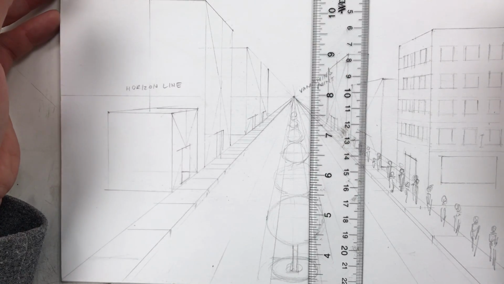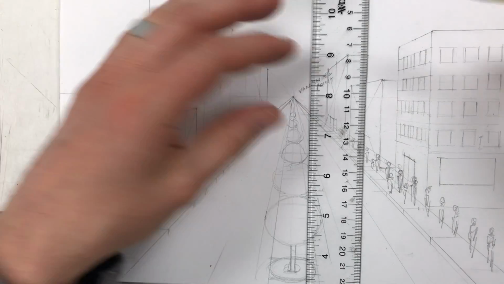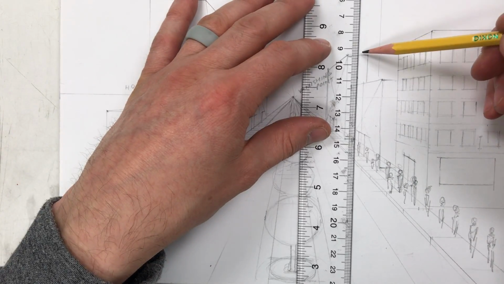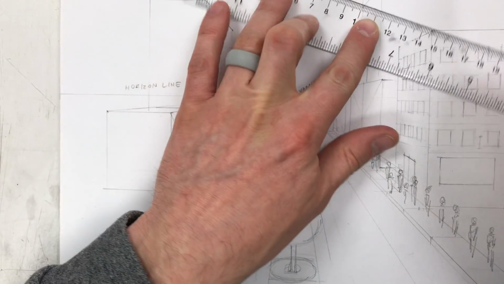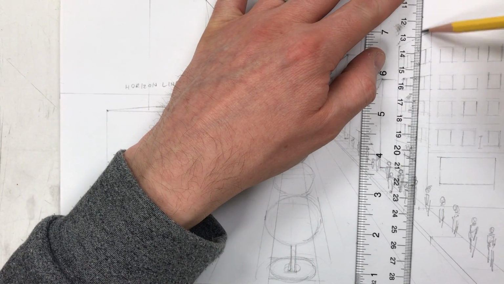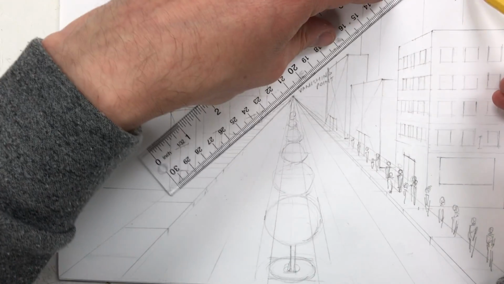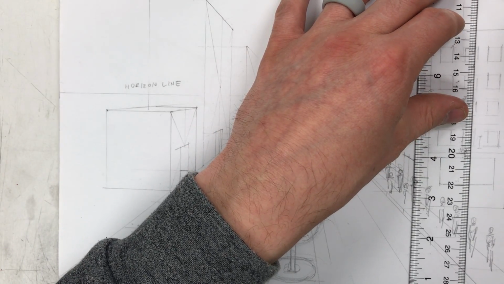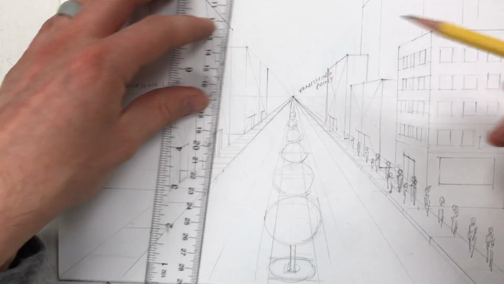The last thing that I want to do is embellish, or create a really busy city. So I'm going to just add more buildings. The same principles apply, and because they're in the background, I don't need to worry necessarily about the bottom of the building. I just want to create the tops of the buildings, not the bottom.